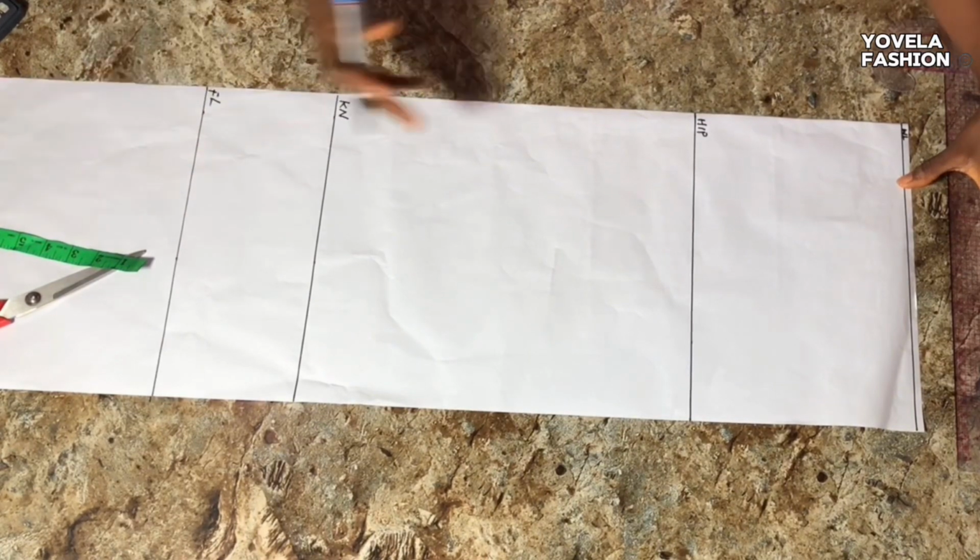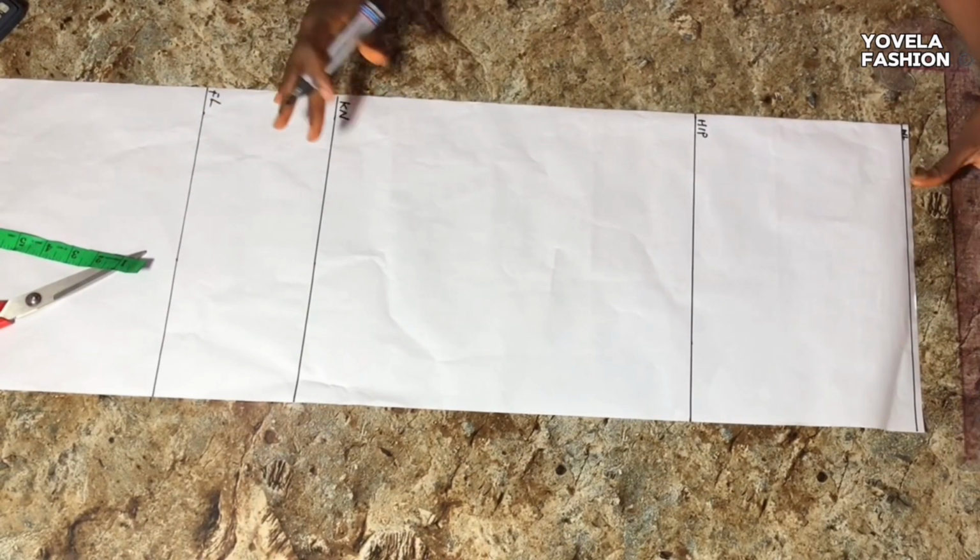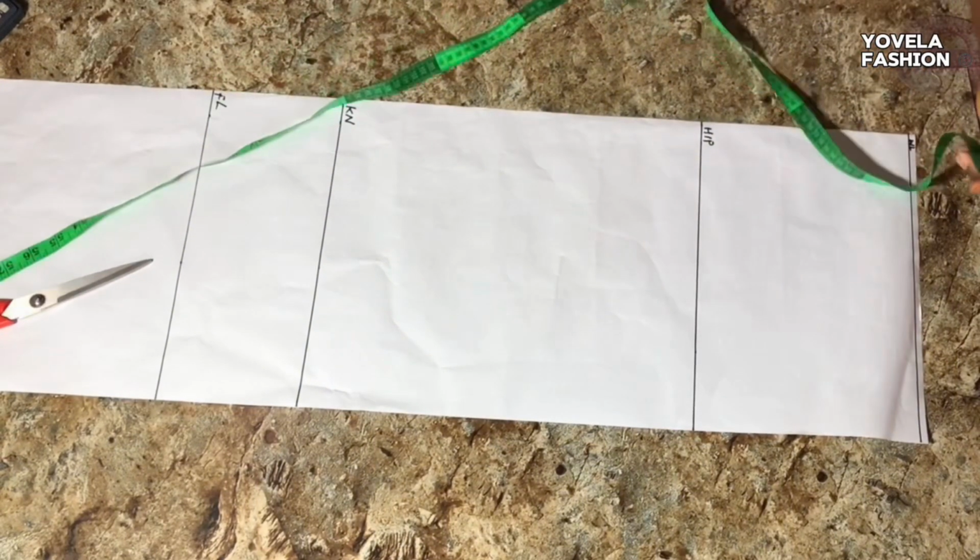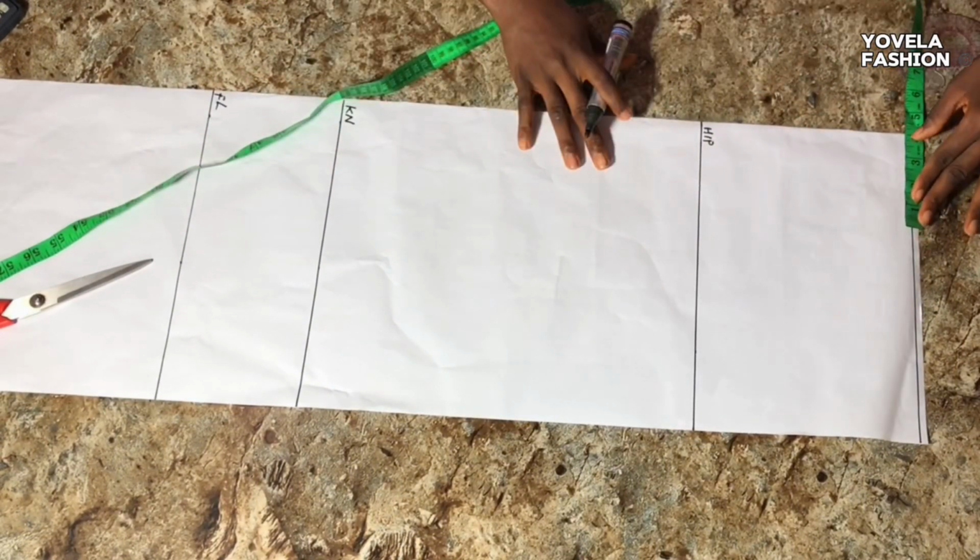You can play around with the full length. It can be as long as you want, it can be as short as you want, it can even be shorter than the knee point depending on what you like.